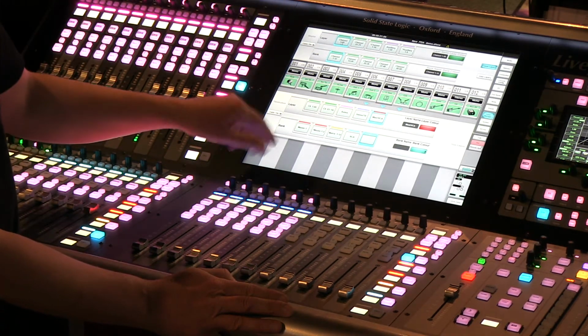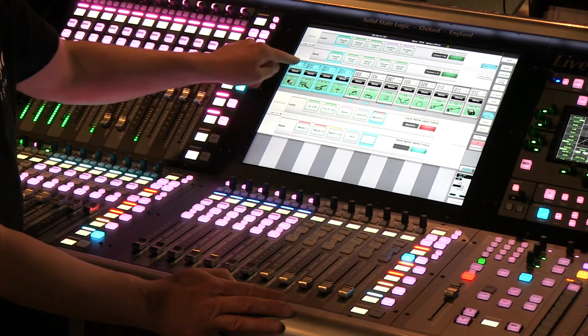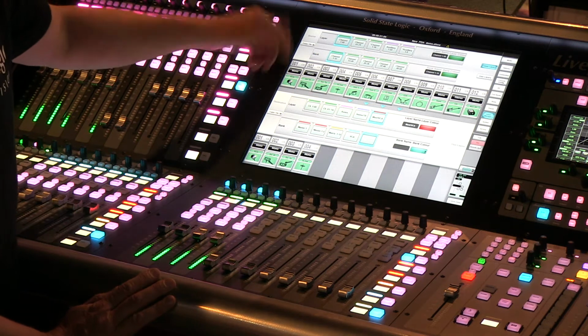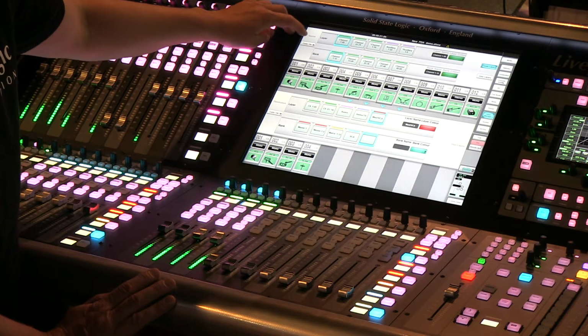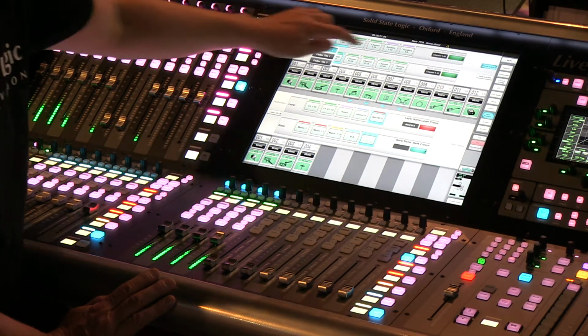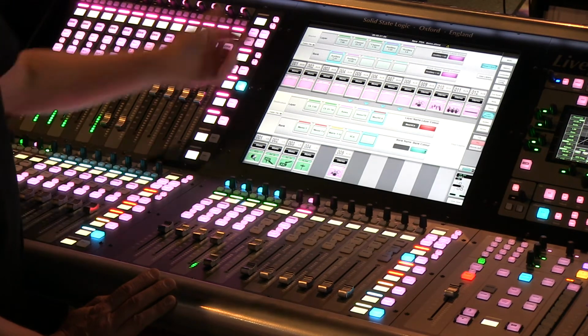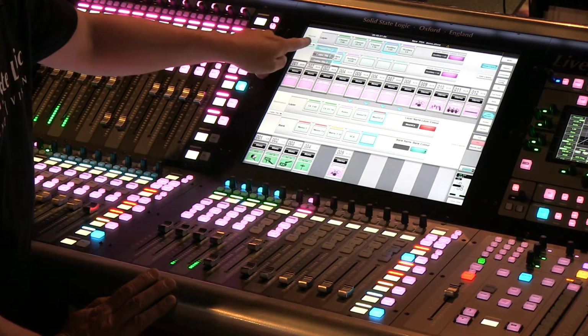So for instance, if I want to have 4 drum channels, I can drag and drop those. I can then have a drum reverb return. I can have some VCAs.